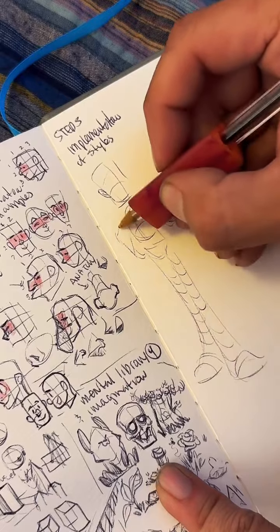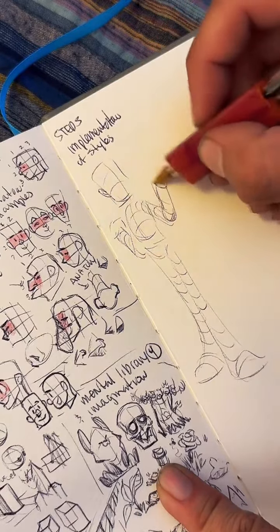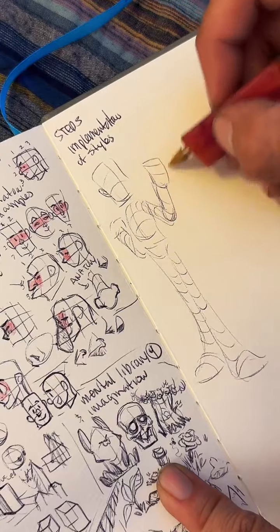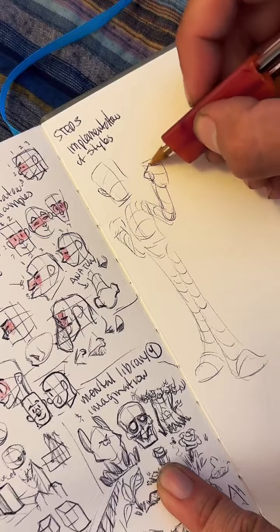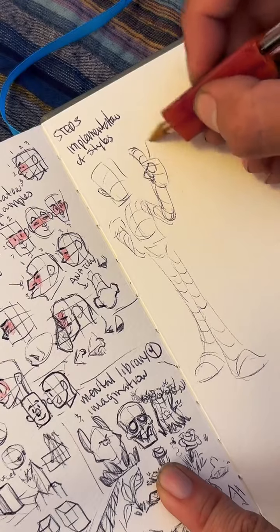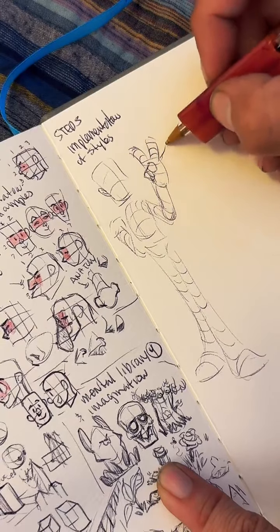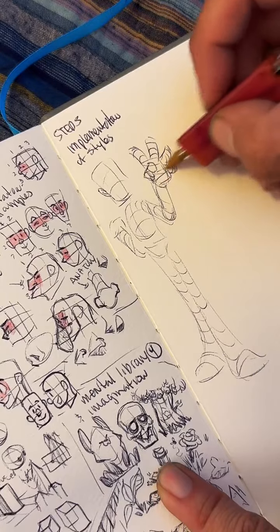I'm going to make them look cool, but that's because of style. Most of this stuff is just basic shapes, as you guys will see. Even fingers are basic shapes. All of the stuff that comes out is a basic shape.